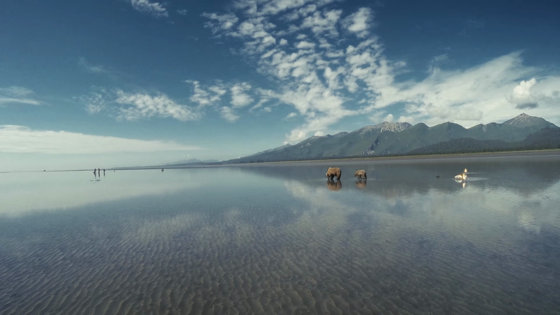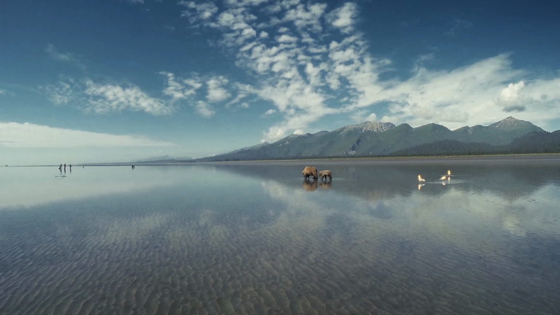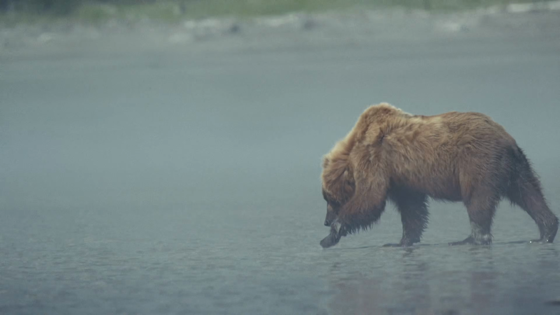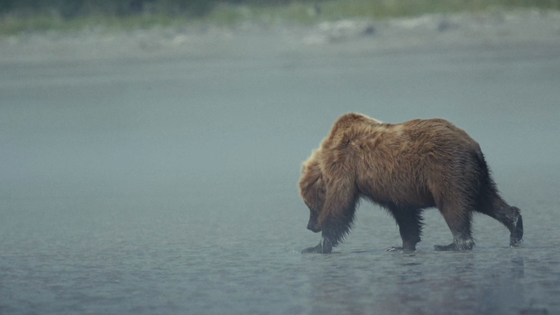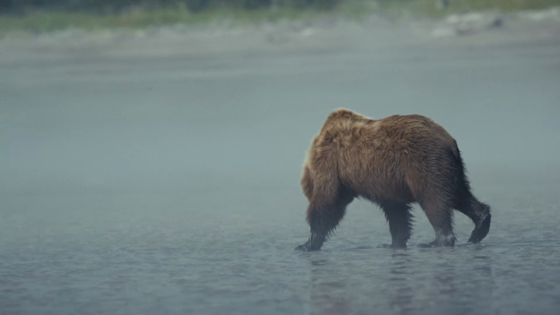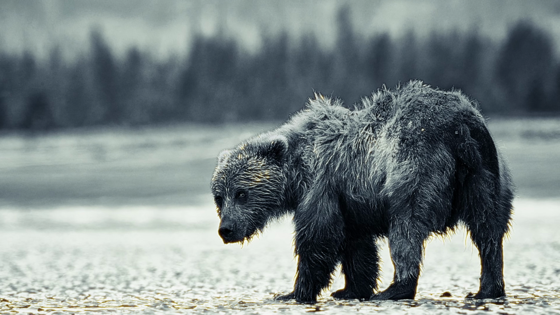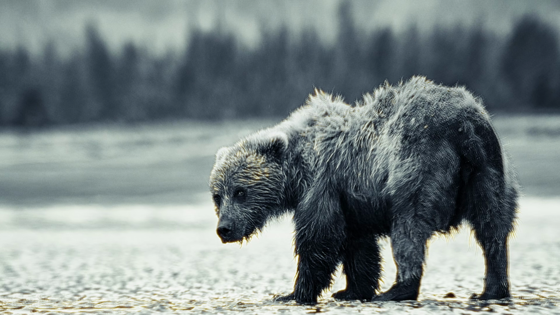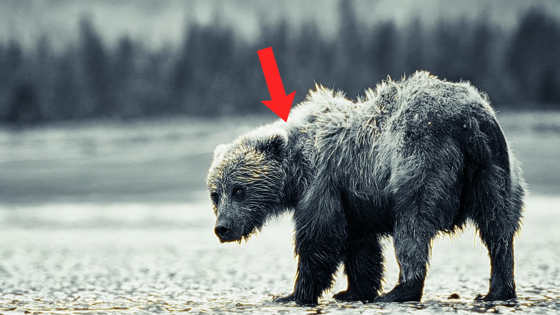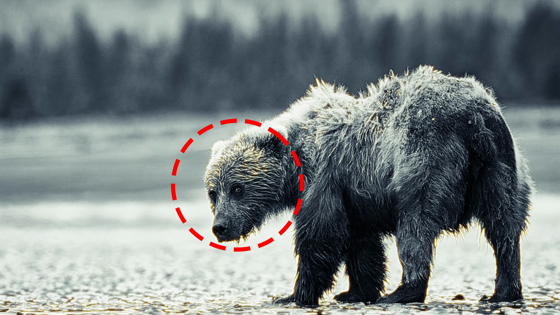Why backlight instantly forces your viewer to look exactly where you want. Your viewer will always look at the brightest edge first. When you place the brightness behind the subject, you are literally guiding their eyes with light.